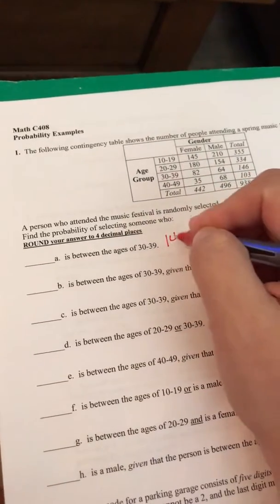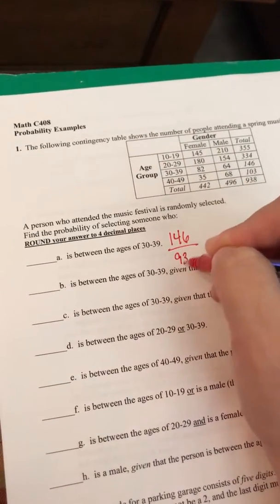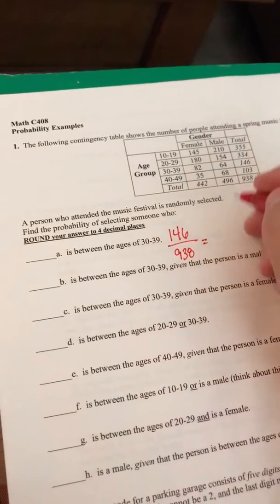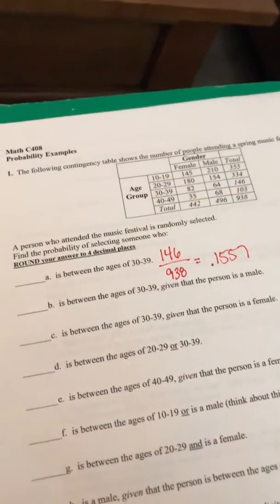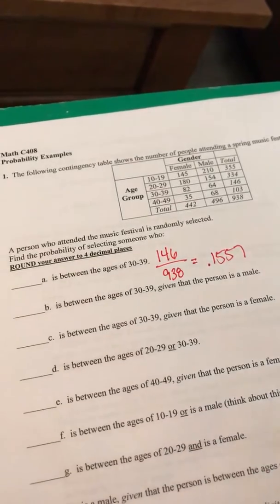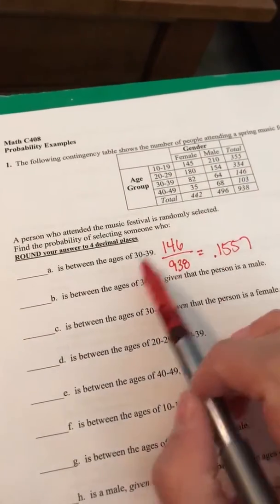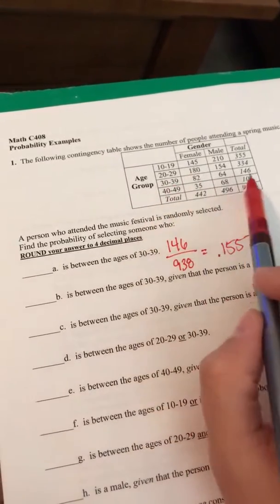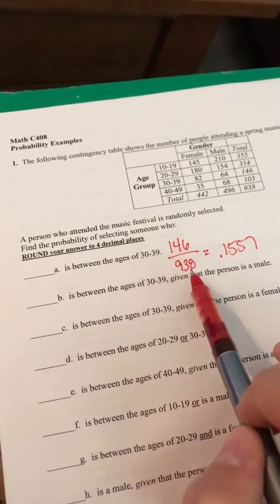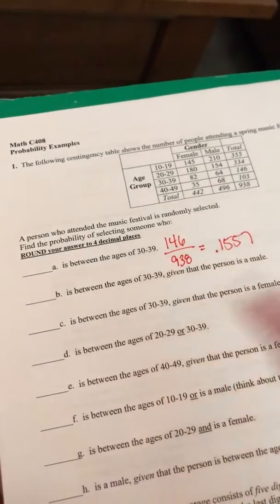So that is 0.1557. If you just randomly pick a person between 30 and 39 who attended this music festival, it would be 146 out of 938, or 0.1557.